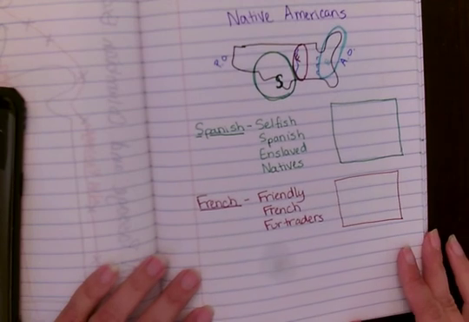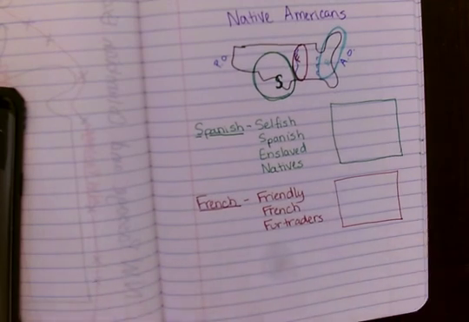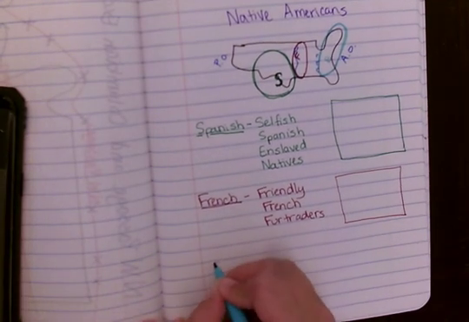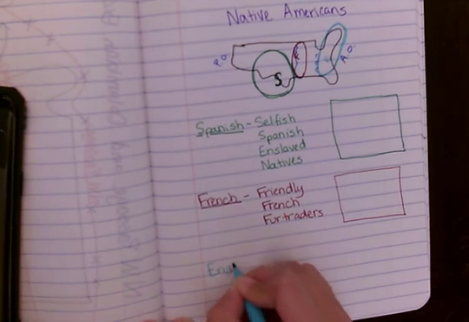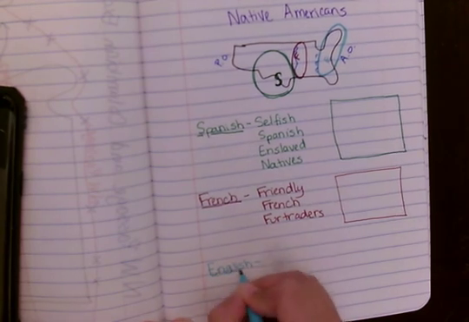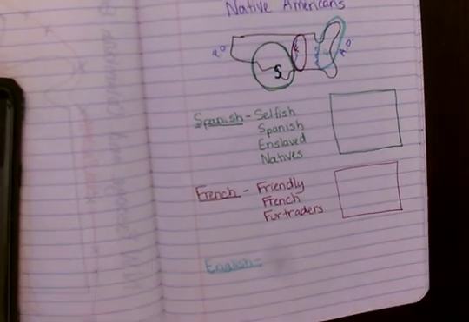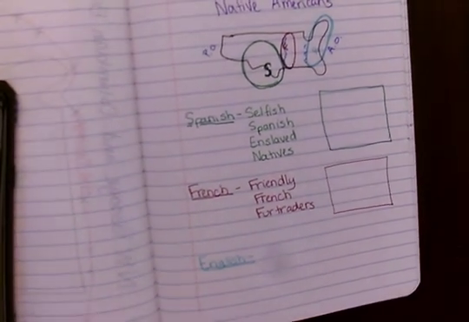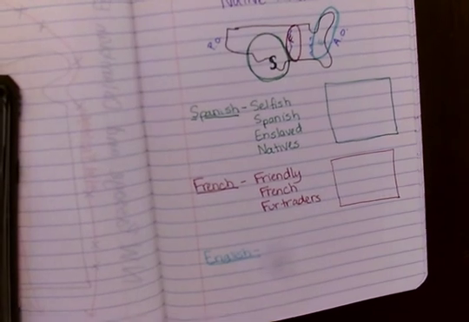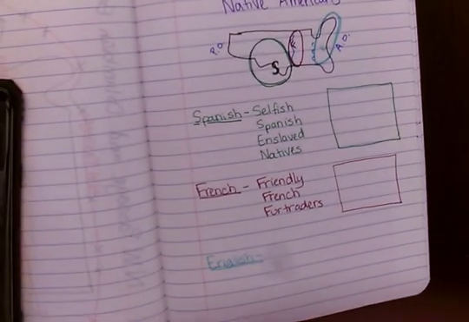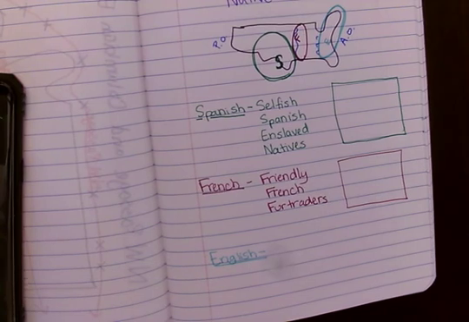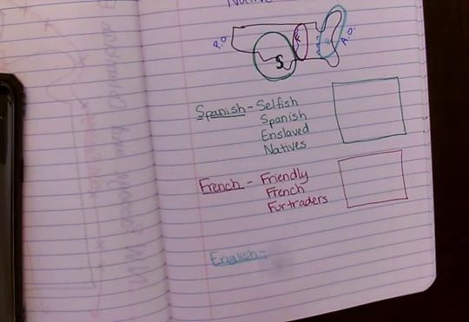All right, I'm going to move down just a little bit. My last group is going to be the English. The English were kind of in between the Spanish and the French. They weren't as mean, but they weren't as nice as the French were. I'm going to zoom a little bit so it becomes clearer. I think that's better for you. And that's an English.